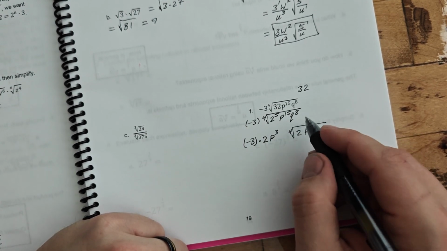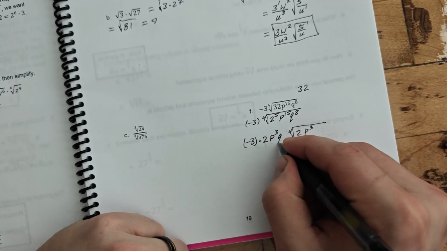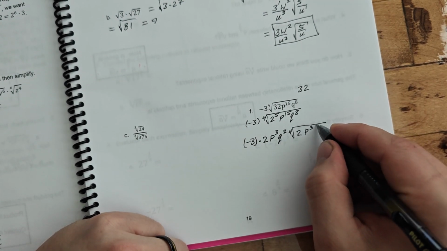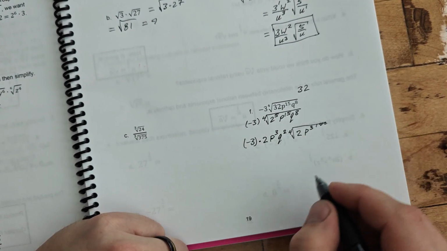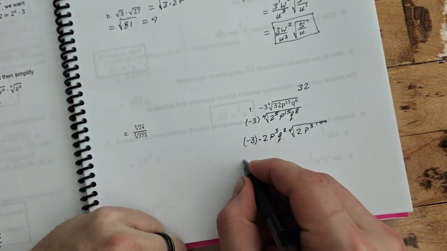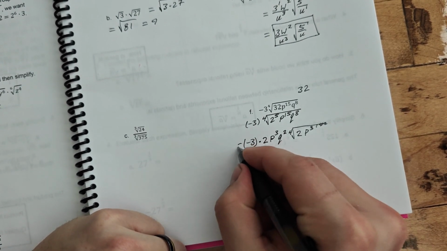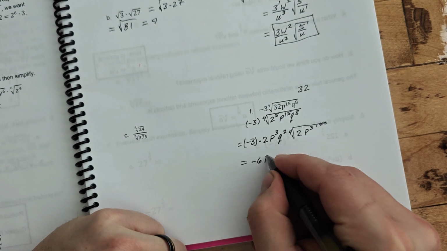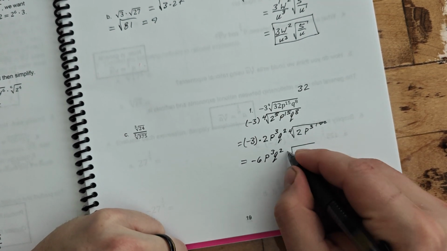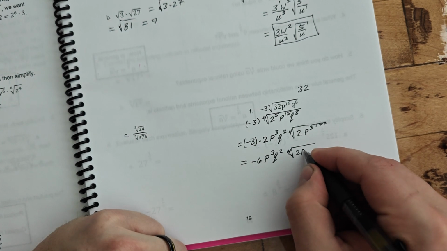4 goes into 8 evenly 2 times. So we have a q to the 2nd power on the outside, and then nothing remaining on the inside. Rewrite that more nicely. Negative 3 times 2 is negative 6, p cubed, q squared, 4th root of 2p cubed.